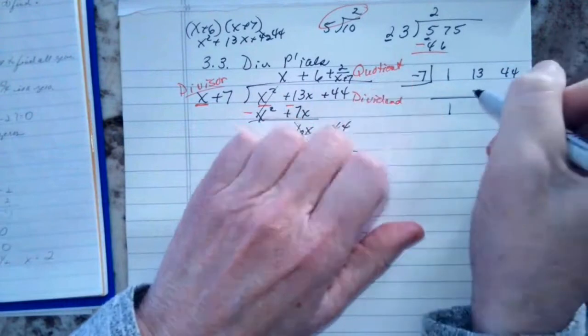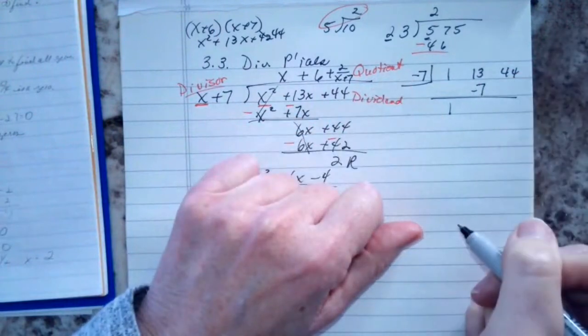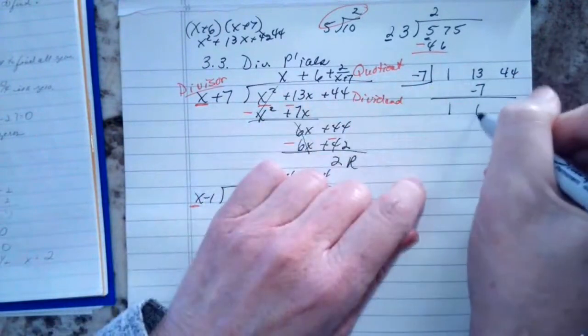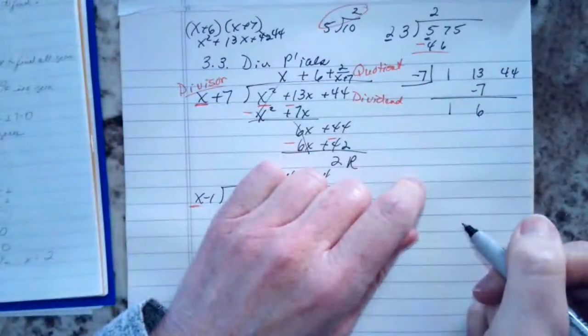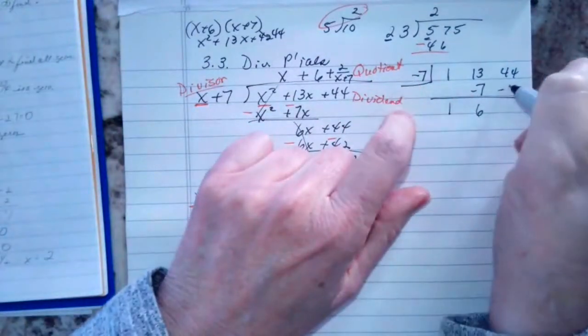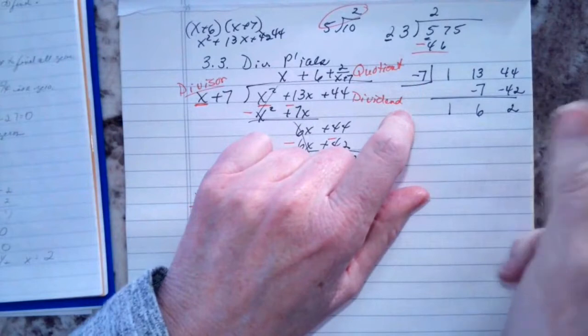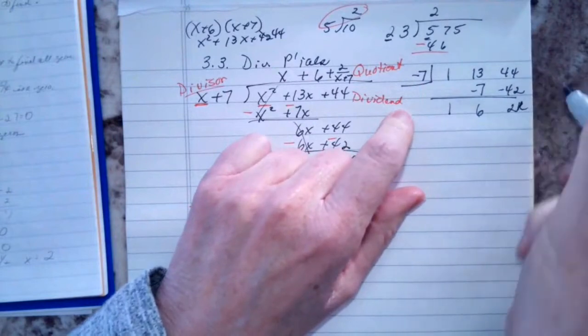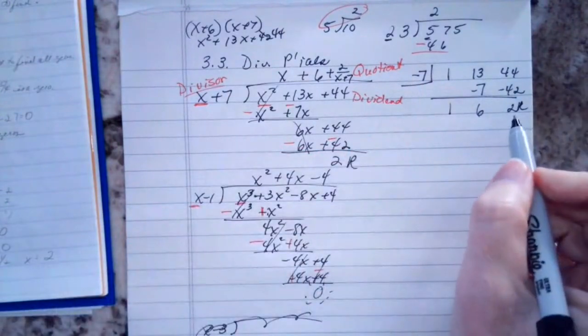And then you're going to multiply 1 times -7. 13 and -7 gives you 6. Multiply. The fact that we got a non-zero number tells me that's the remainder.